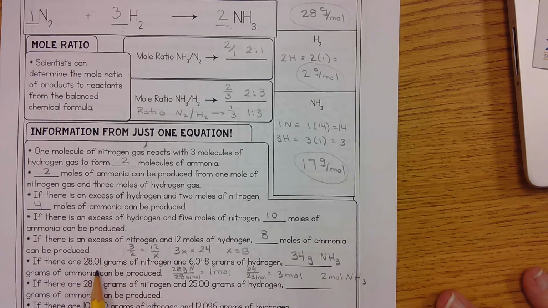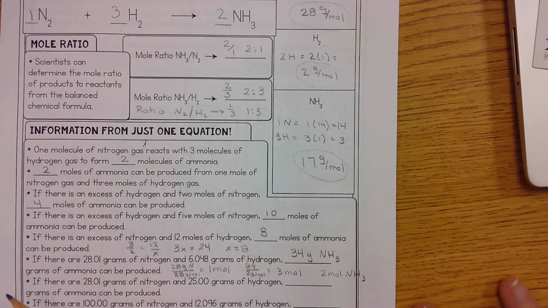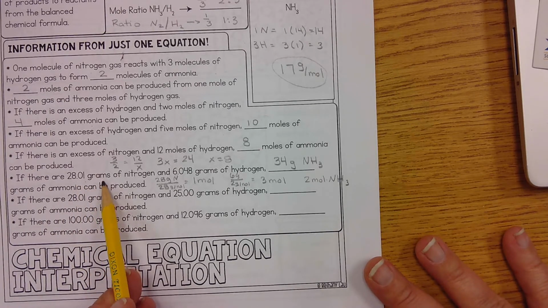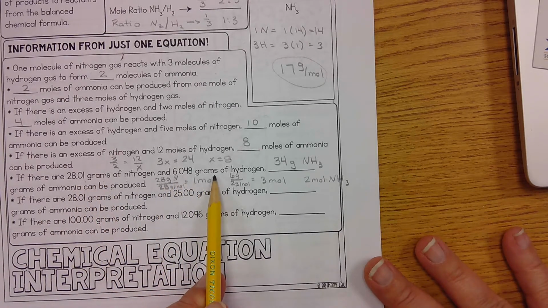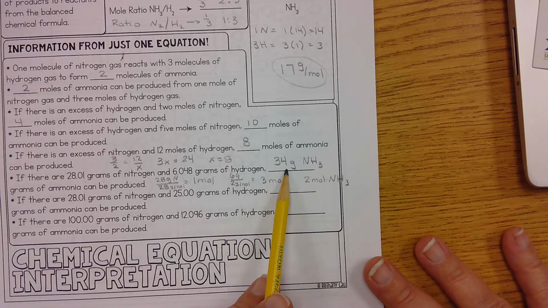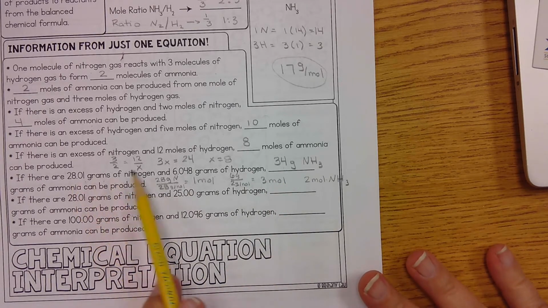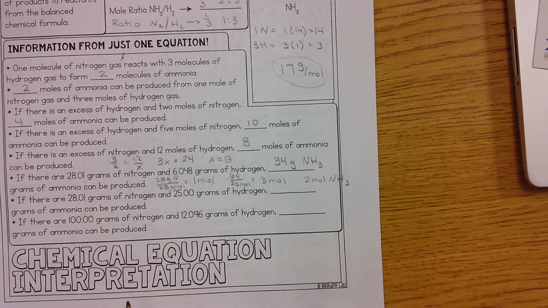So with this way, it's just like if you're weighing it out on a balance, right? 28 grams, which is 1 mole, 6 grams, which is 3 moles, makes 2 moles. 2 times 17 is 34. So I can make 34 grams of ammonia if this is how much reactant I have.